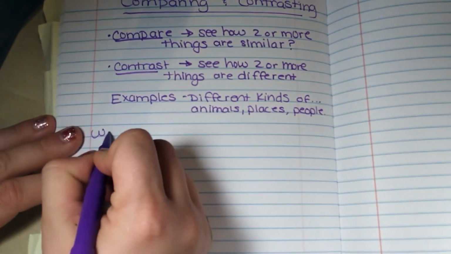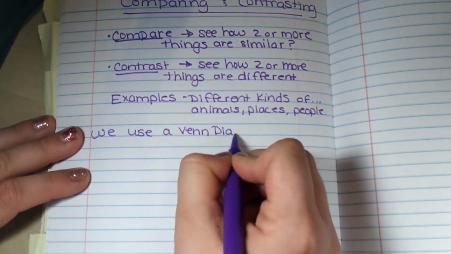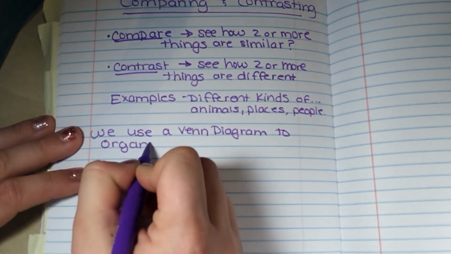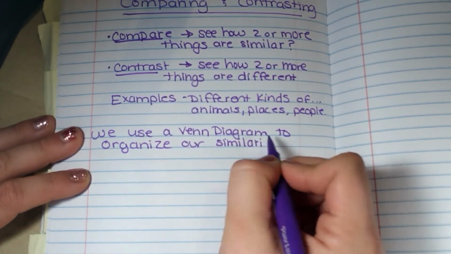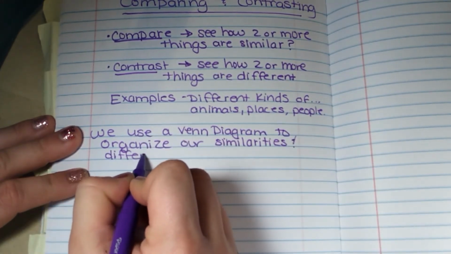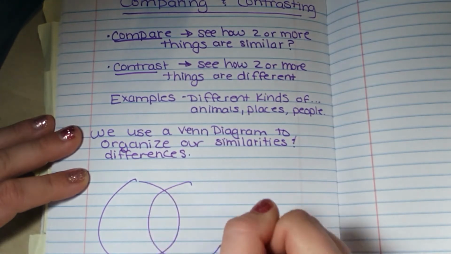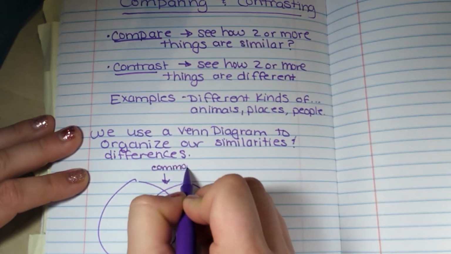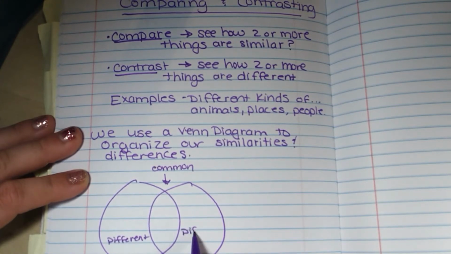We use a Venn diagram to organize our similarities and differences. So it looks like this, where we put what they have in common. So we have what they have in common in the middle, and then how are they different in each side.